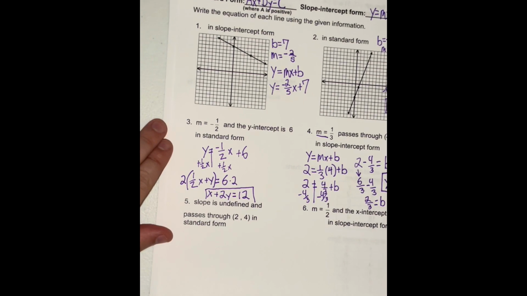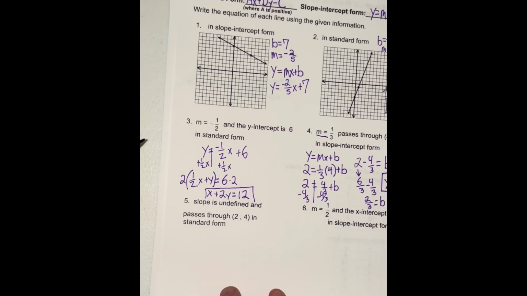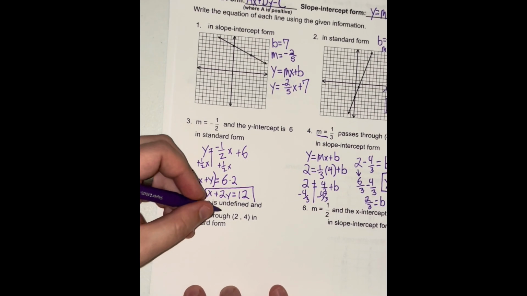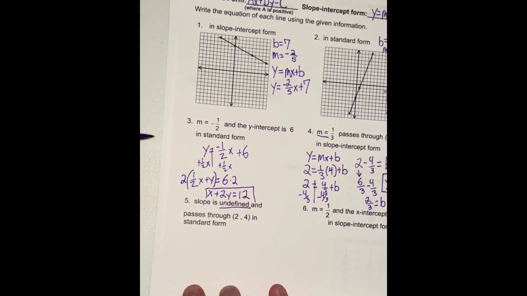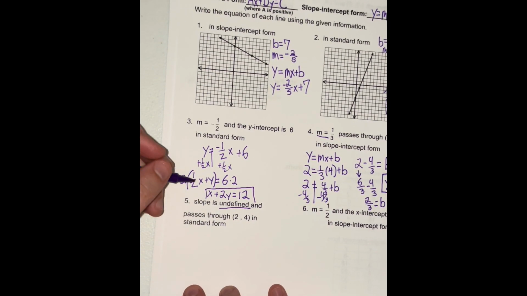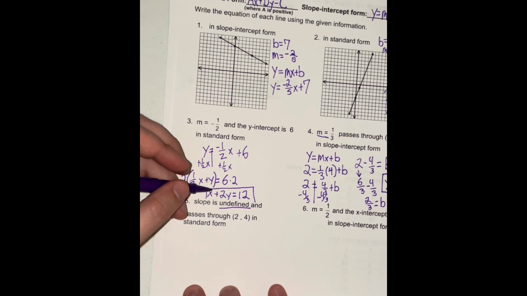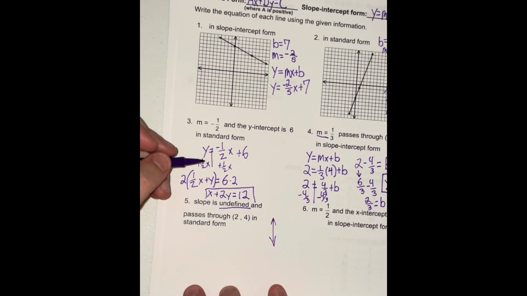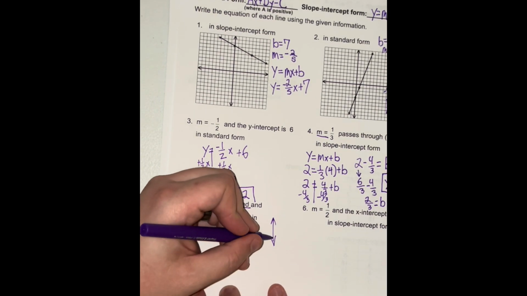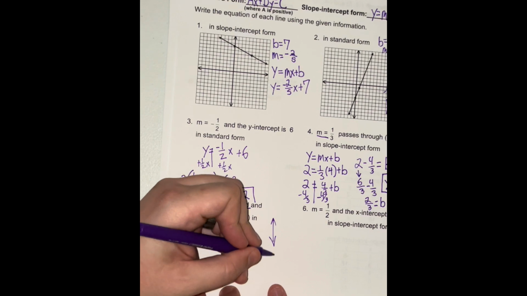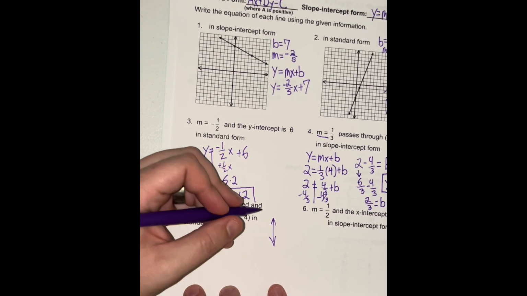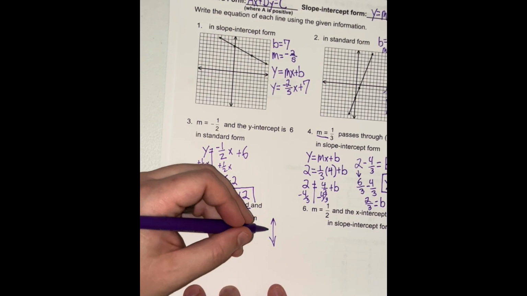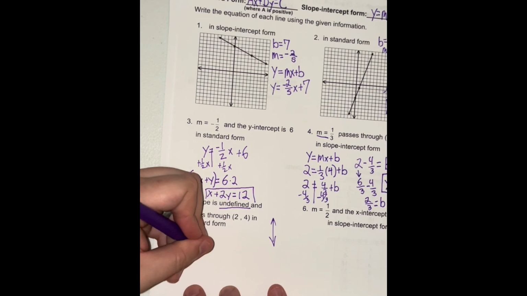Okay, looking at number 5, and remember our notes from the other day on 2.1, and said when a slope is undefined, that means there's no defined slope. That's going to be a vertical line. So thinking about my vertical line, and it says it passes through 2, 4. So a vertical line is going to stay on one x value going up and down. It'll go through a lot of different y values, but it stays right there on that x of 2.